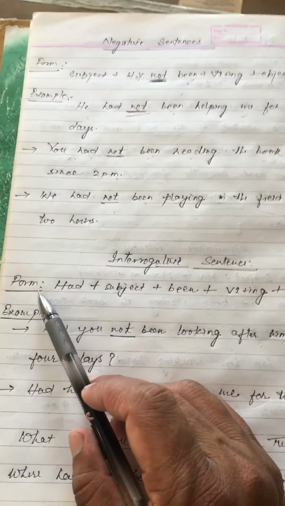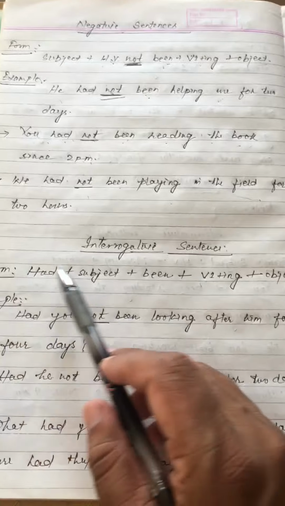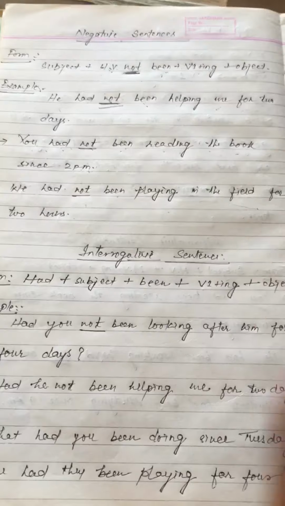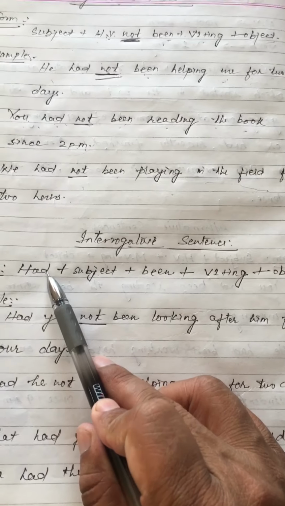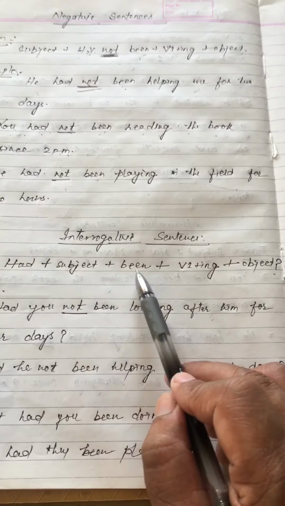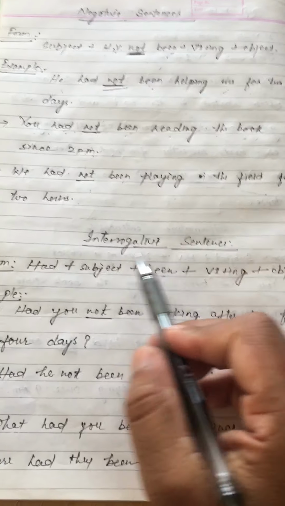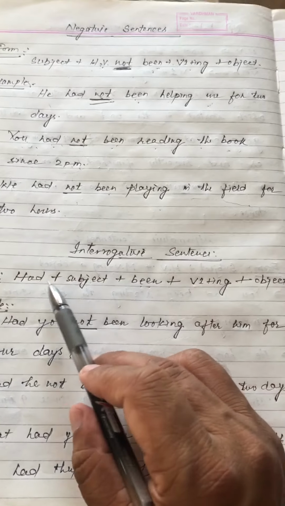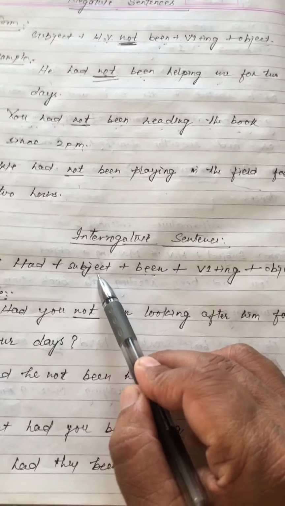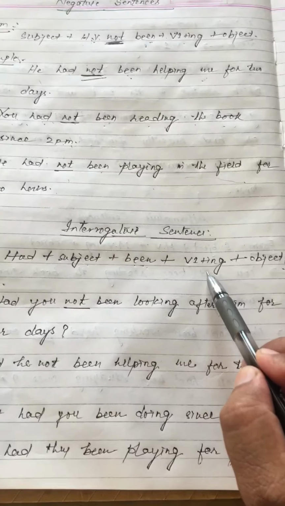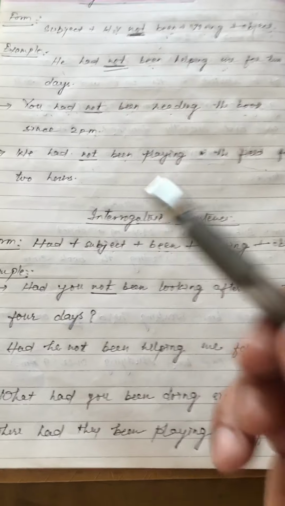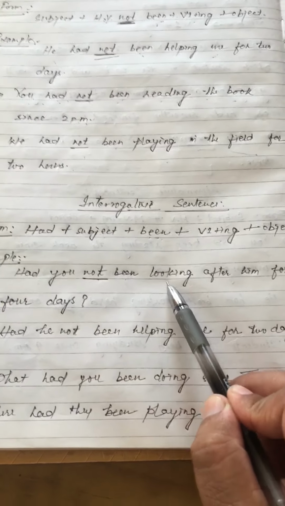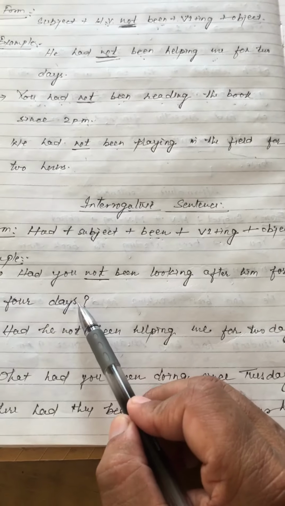Okay, so first of all we will see the form. The first type starts with a helping verb. So first of all your helping verb had, then subject, then been. Now here see, we have to use been after the subject. So had, then comes your subject, then been, then the ing form, and then your object. Example, had you not been looking after him for 4 days?